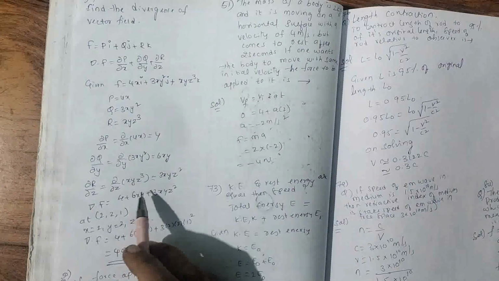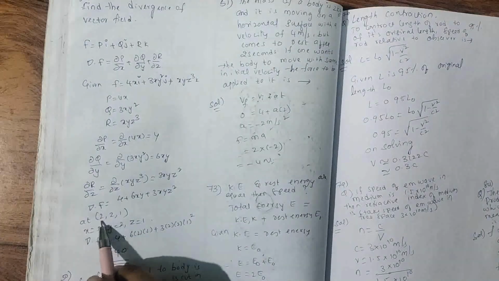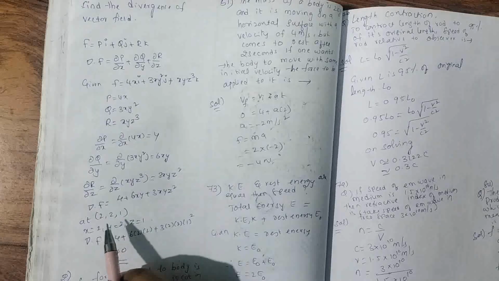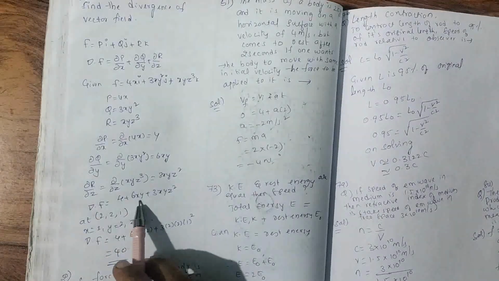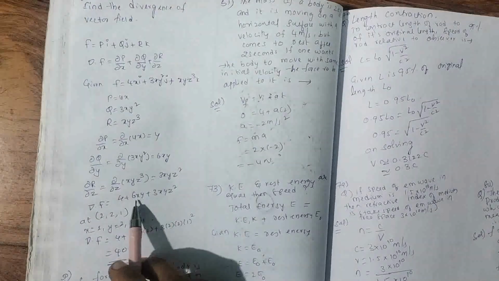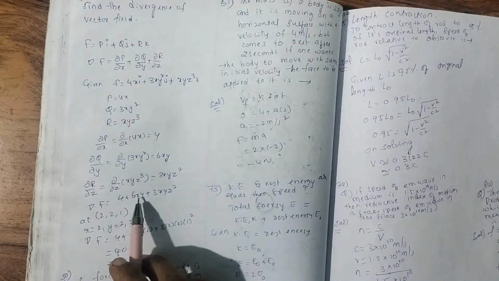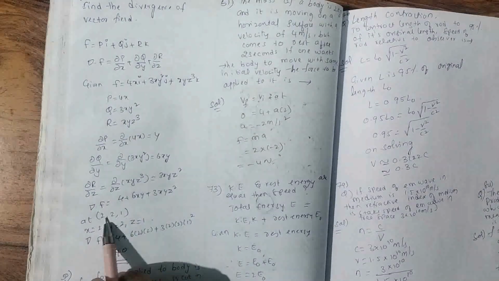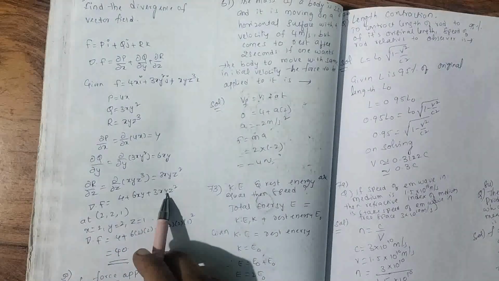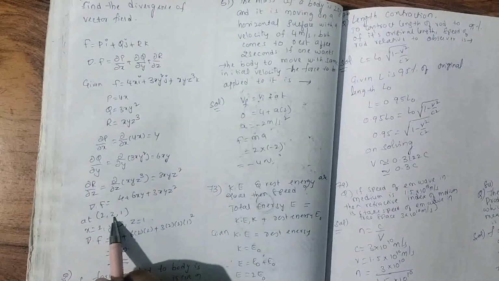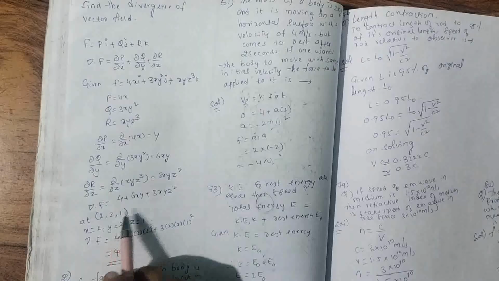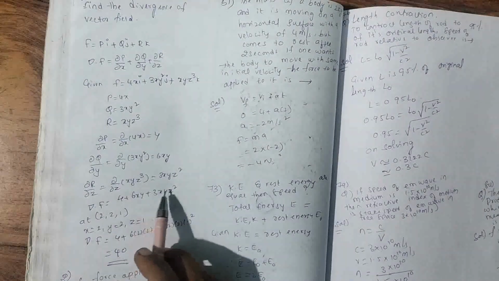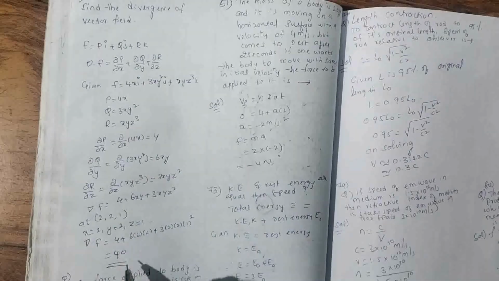Now in the problem he gave 2, 2, 1, that is x equal to 2, y equal to 2, z equal to 1. We substitute here: 4 plus 6 times 2 is 12, 12 times 2 is 24. 3 times 2 is 6, 6 times 2 is 12, into 1 square, we will get 12. 24 plus 12 plus 4, you will get 40.